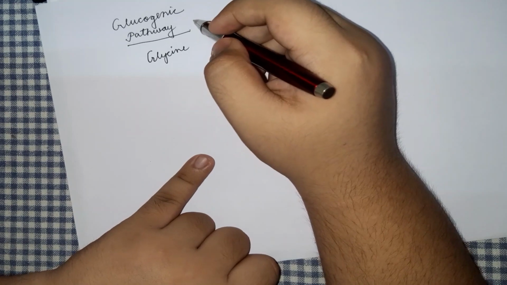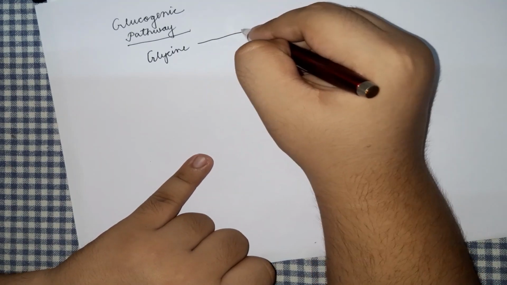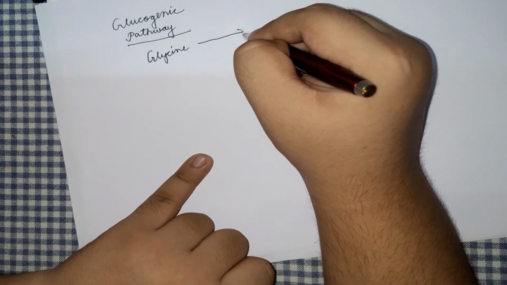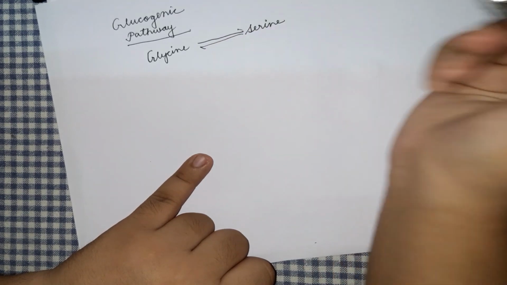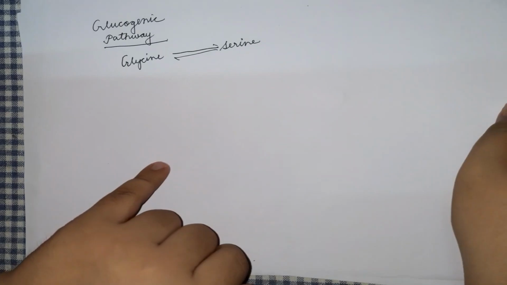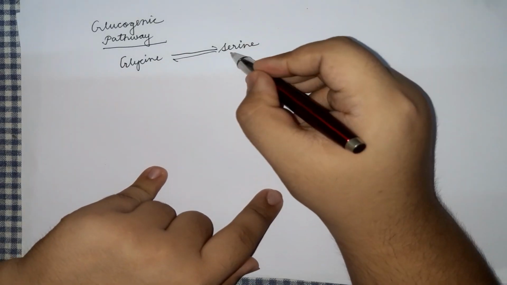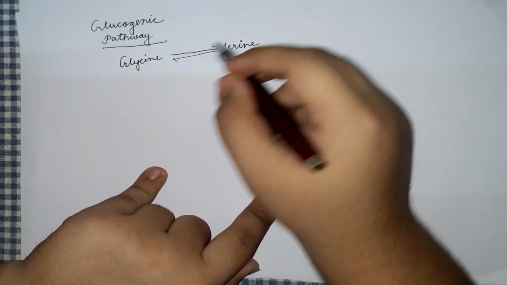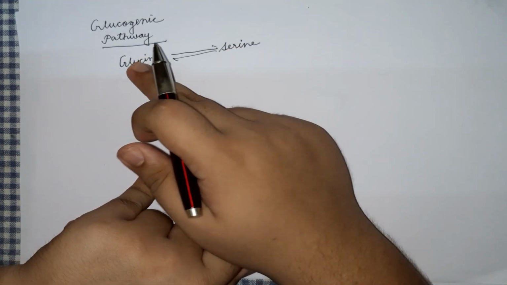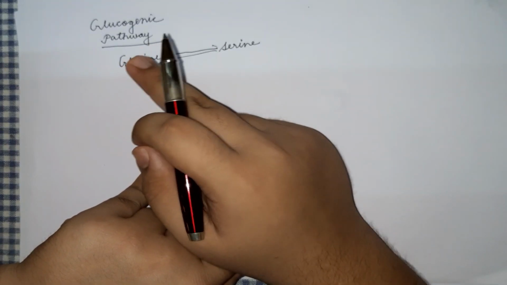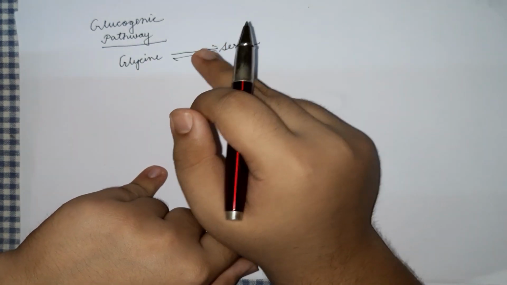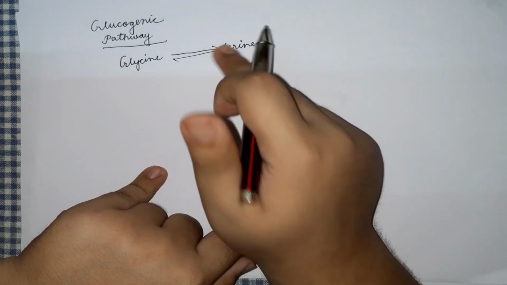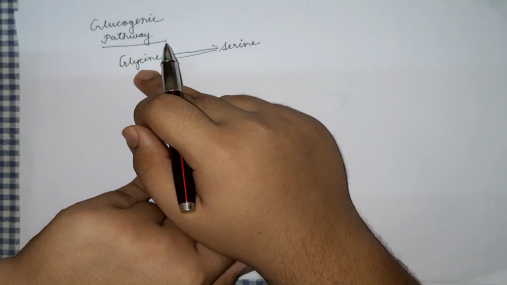Why it is underwhelming is because glycine is converted to serine. You remember this very reaction, if you may. This was one of the processes by which glycine was formed from serine. Now we are reversing the reaction and saying that serine is being formed from glycine.